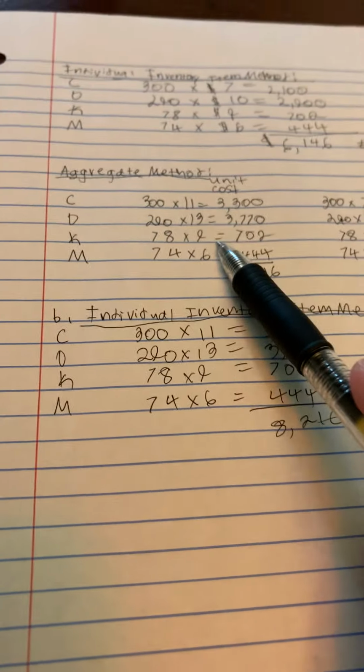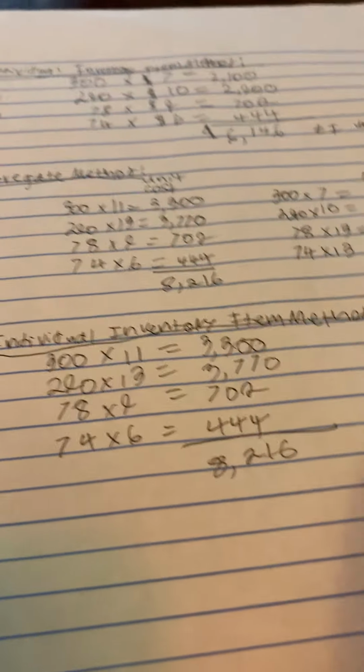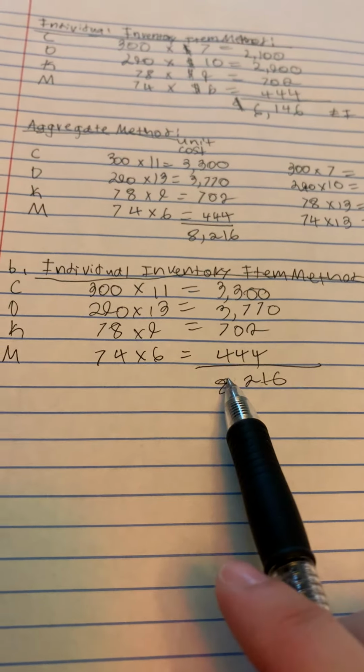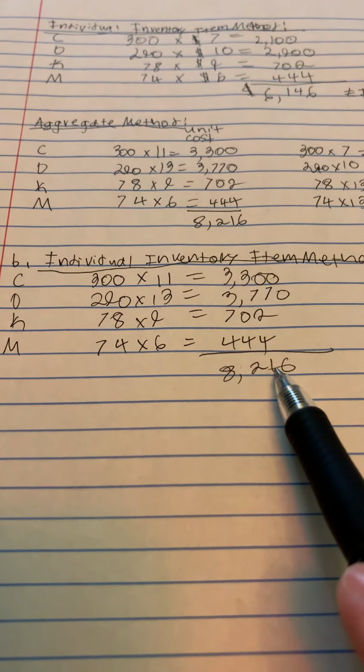Add that all together, 8,216. And remember, that's basically just what I did right over here. So you could just look at this. I just decided to rewrite it to show you guys. But this is what our inventory is worth on our books.